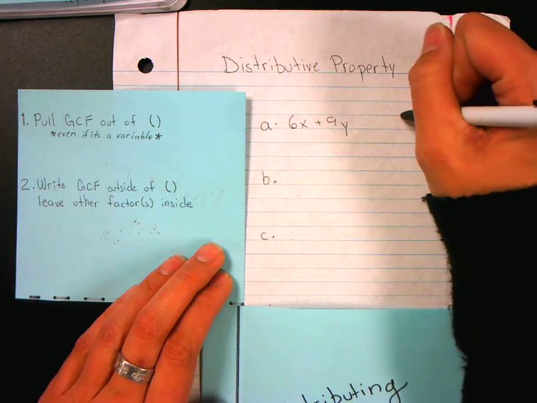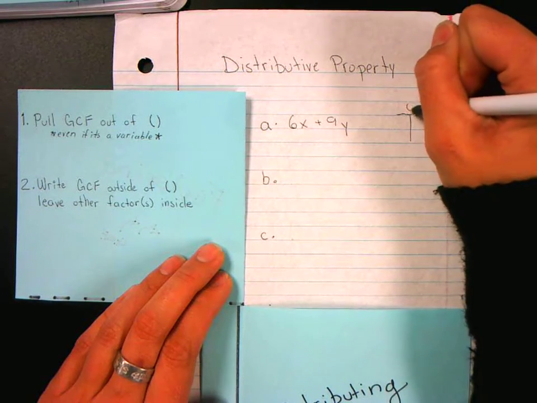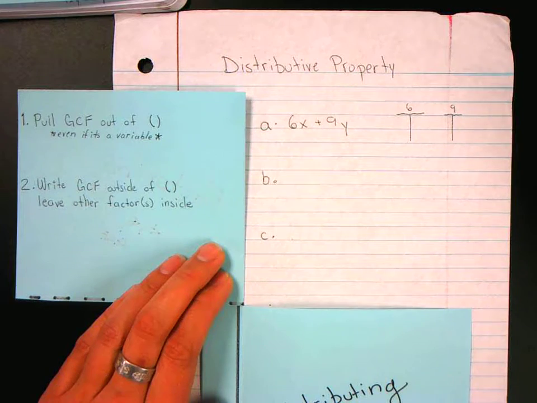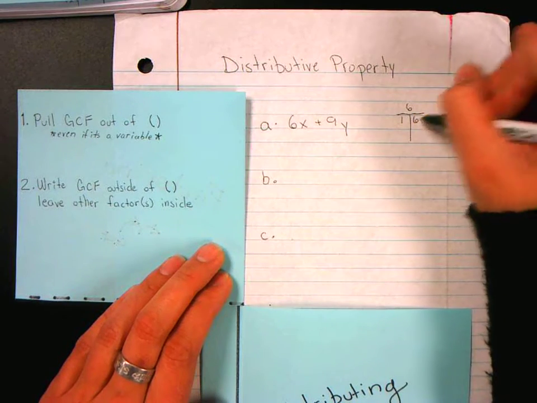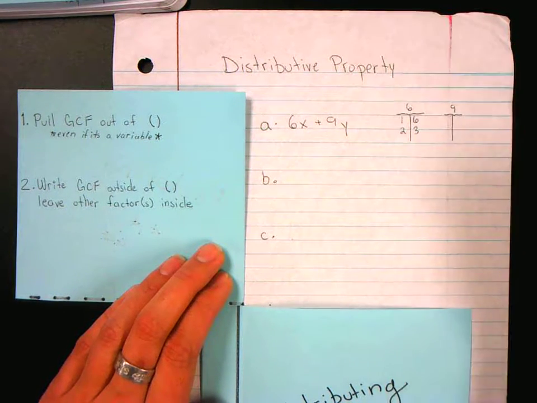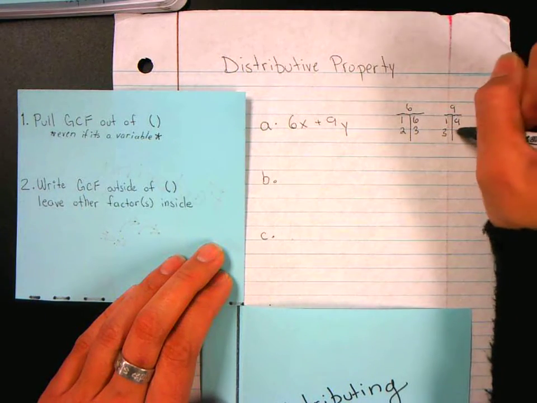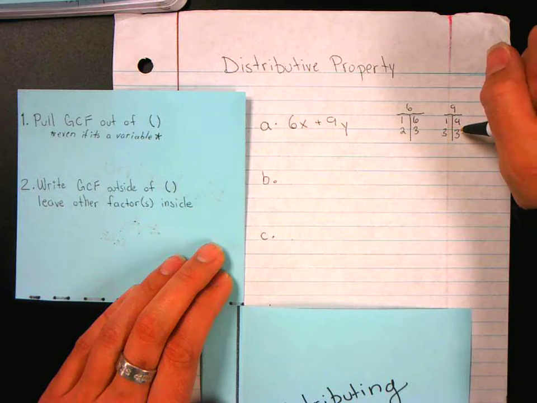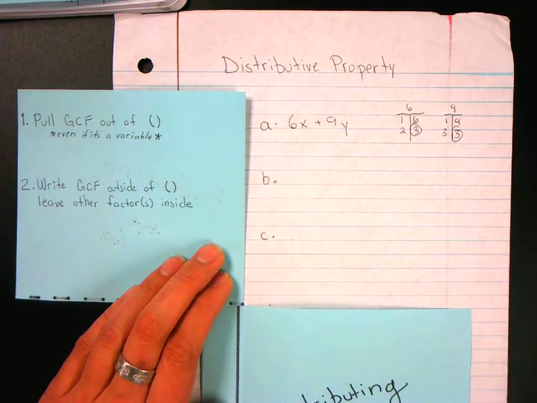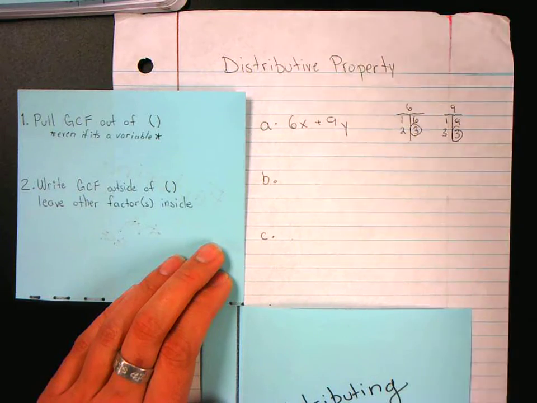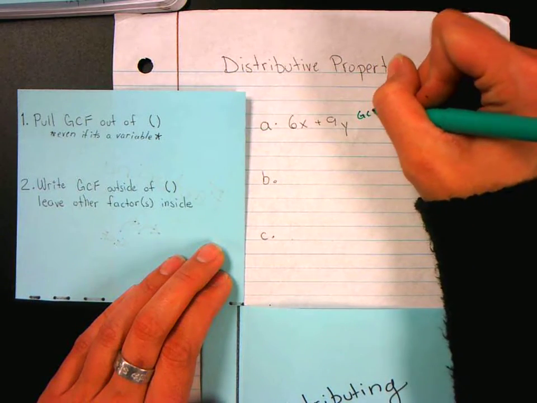And you can do your little T-chart where you've got 6, you've got 9, and you write your factors. So 1 times 6 is 6, 2 times 3 is 6, and that's about it. For 9, you've got 1 times 9, and you have 3 times 3. And your GCF is going to be 3. So you can do your T-charts, and sometimes you'll just know. So our GCF in this case is going to be 3.